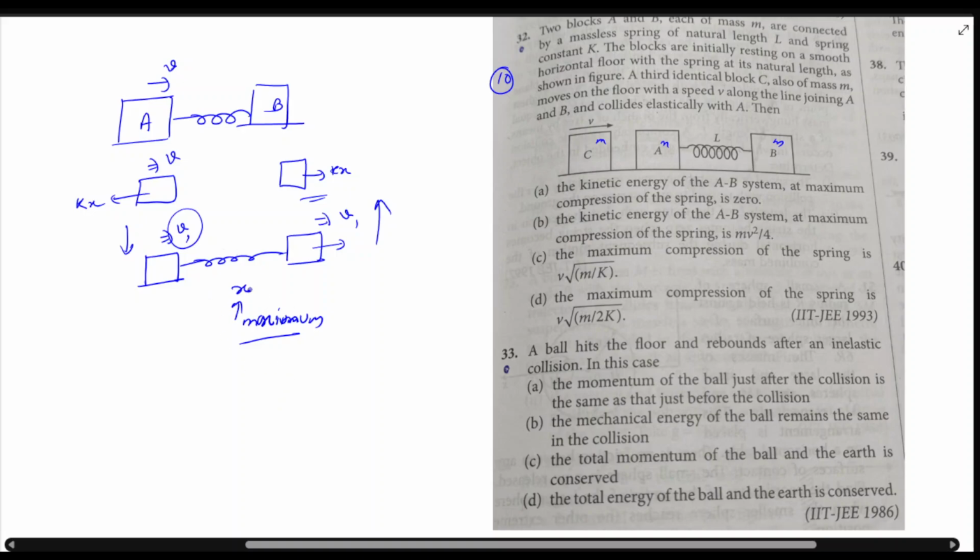So this compression starts to decrease, and hence what will happen after some time? This will stop, so it will be 0, and the spring will be in its original length, and this will start to move with V. Okay, and then again a situation will come. So this will start to stretch the spring. Same situation will happen.